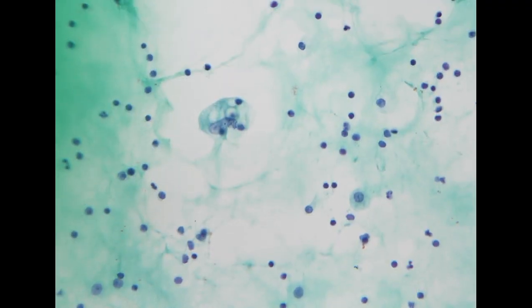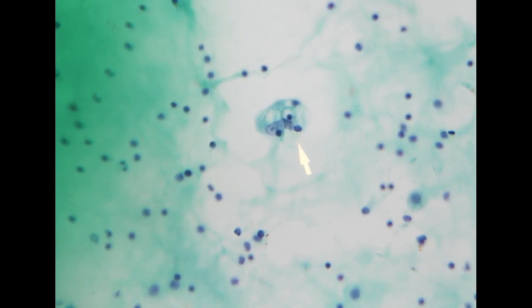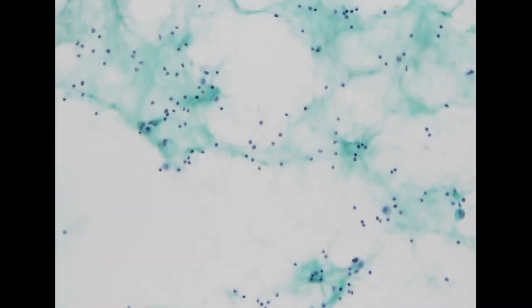There is one very strange looking cell with abundant but vacuolating cytoplasm. And if you take a detailed look at the nucleus, these two nuclei look very different in size and shape. So this is compatible with a metastatic adenocarcinoma, but the lesional cells are very, very scant. For this cell, it is a little bit uncertain if it is a carcinoma or an enlarged reactive cell. So for this cell, it's very difficult to tell.